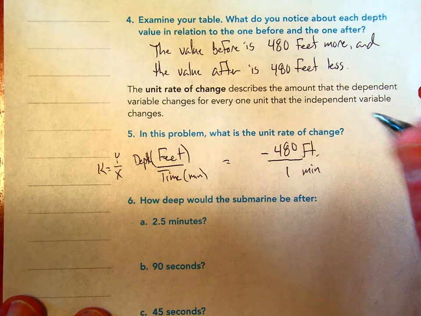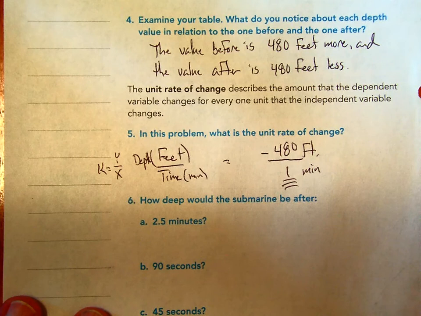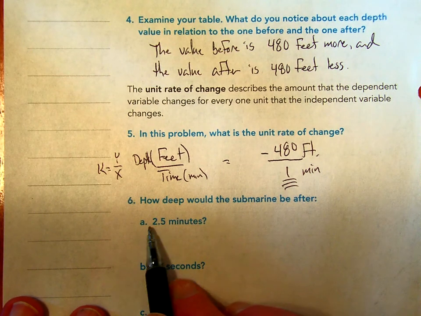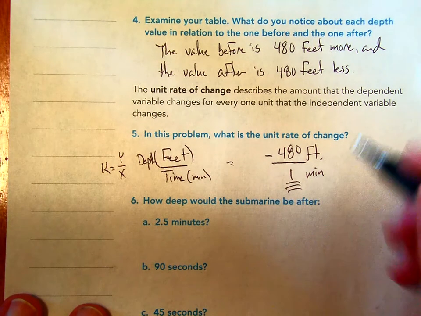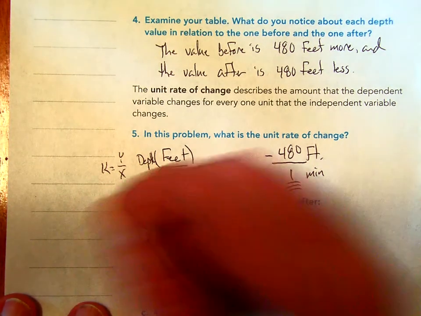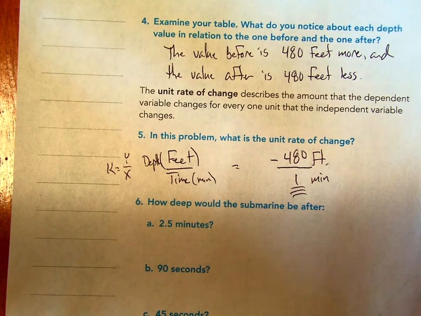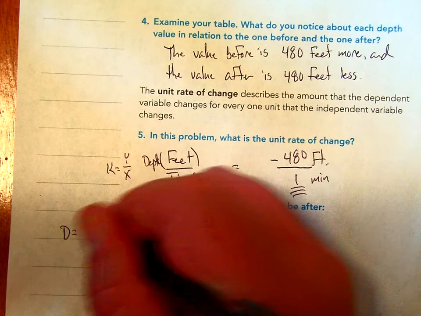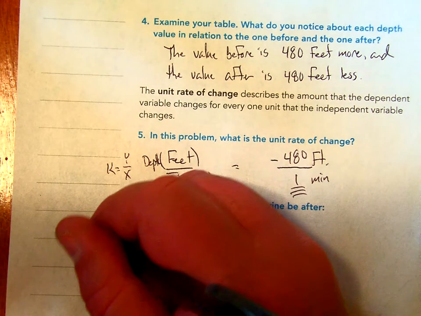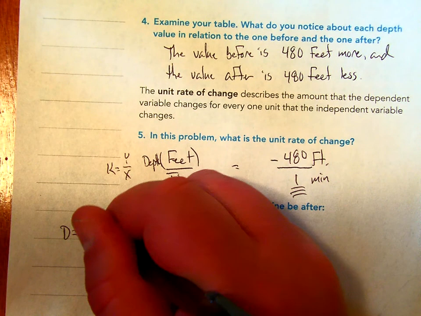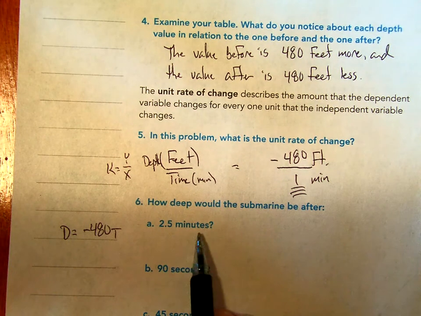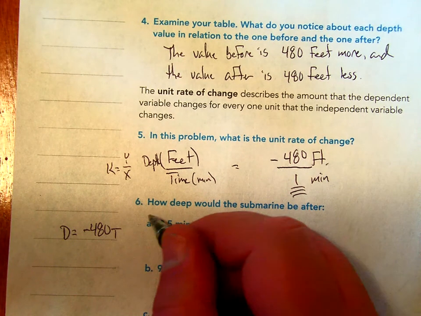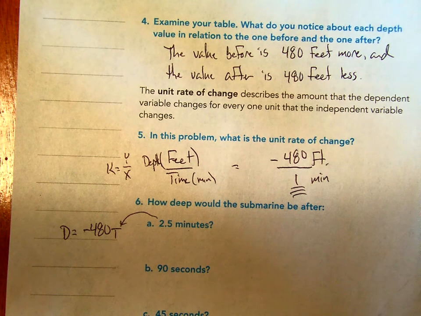And with that, I'm going to let you use the formula now and see what you can do on the rest of page 158 and 159. Again, we're using the formula d equals negative 480 times t. So if they give you 2.5 minutes, substitute 2.5 in for t. 90 seconds, pay attention, because 90 seconds is not in minutes.